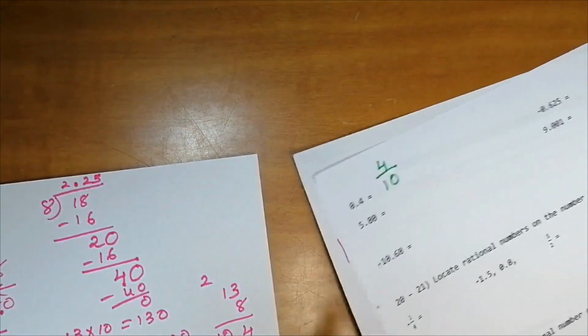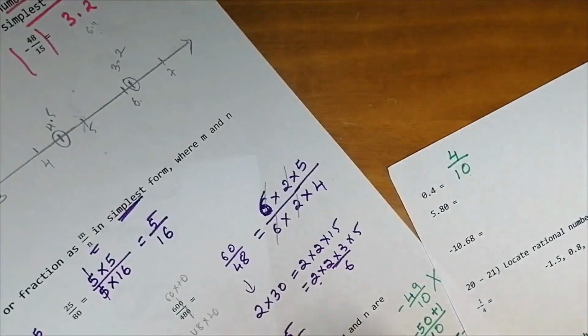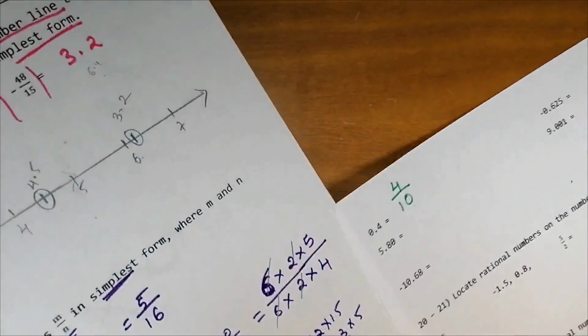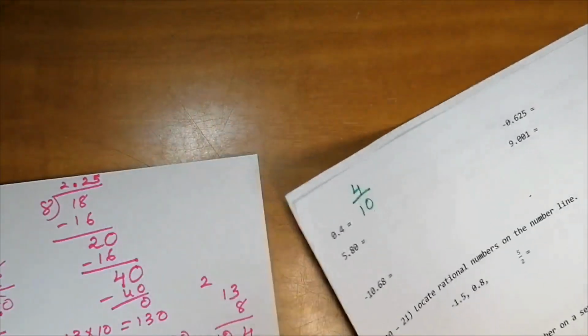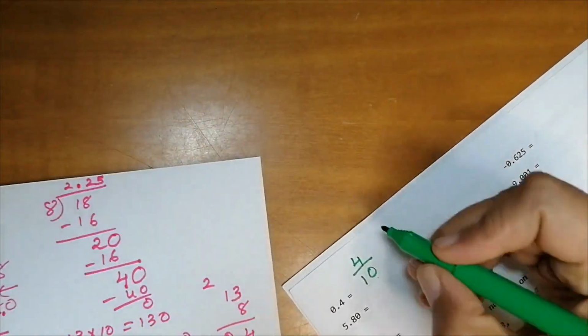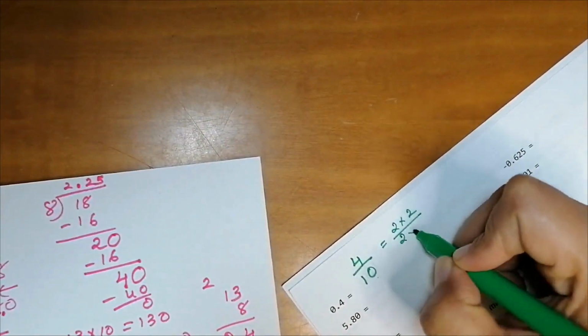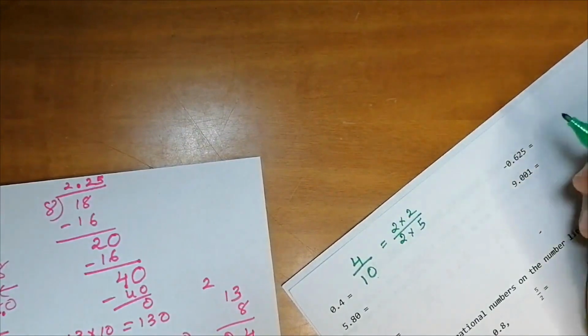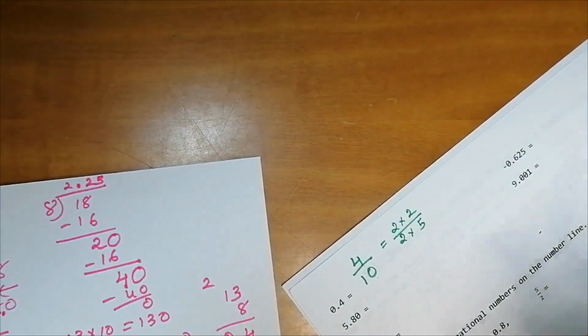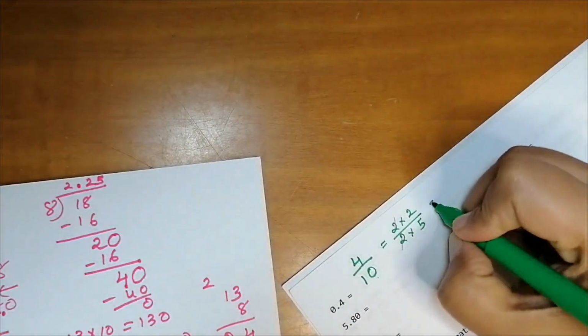And then we are supposed to get it in the simplest form, right? So we need to solve this further. So 4 over 10. We know this is 2 times 2, and this is 2 times 5, right? So we cancel 2 and 2, and we are left with 2 over 5.